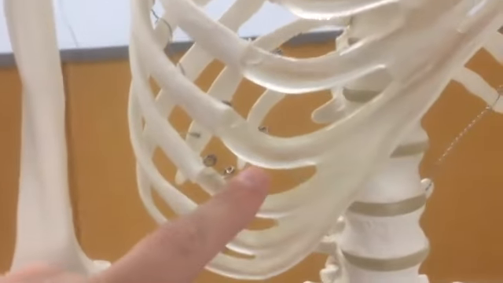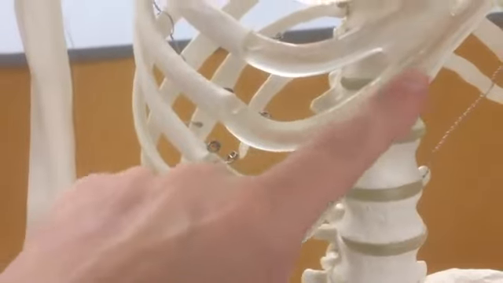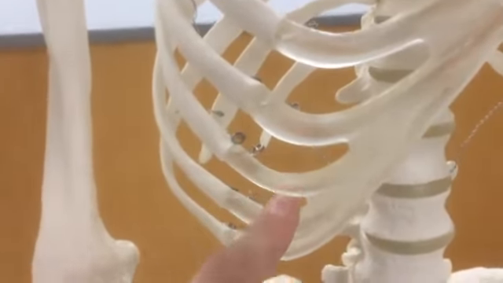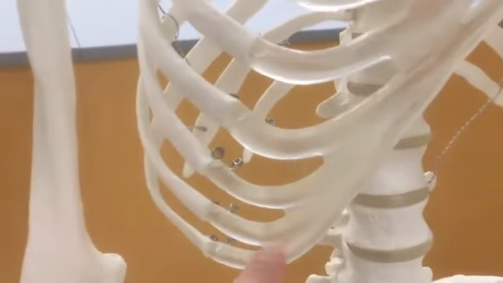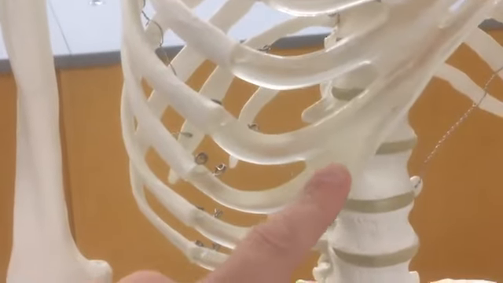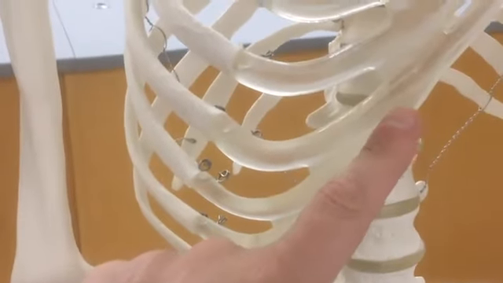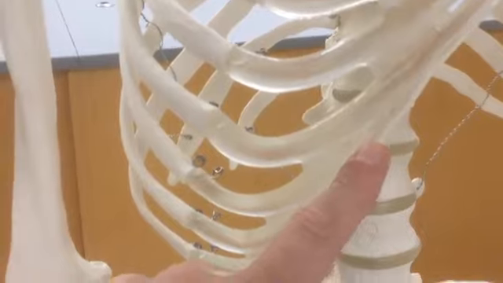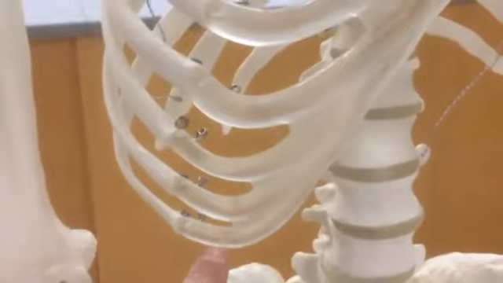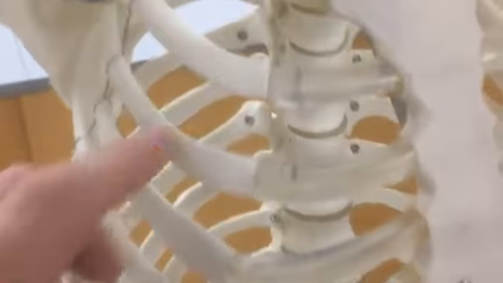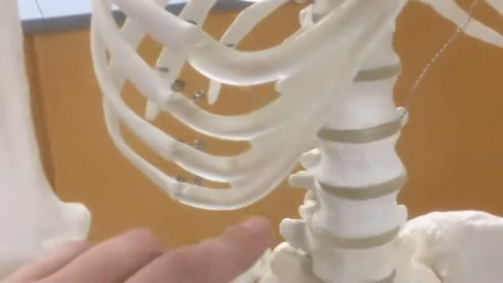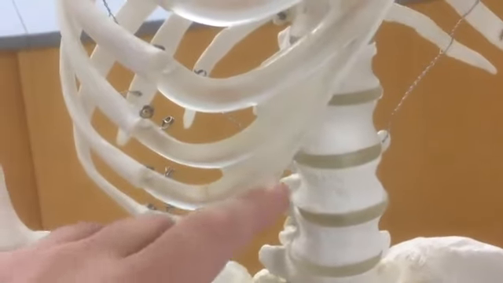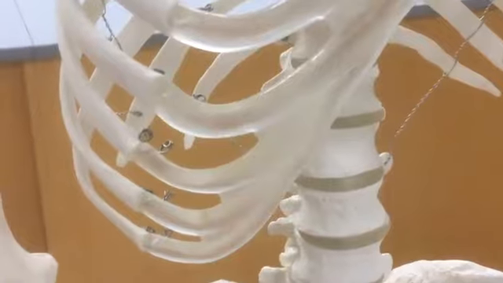Okay. But then after this one, you've got some others down here that aren't joining into the sternum directly. They're joining into the cartilage itself that's up here. Okay. These are going to be known as the false ribs. Okay. So these sometimes get called vertebrosternal, having a direct connection with the sternum, vertebrochondral, having a connection with cartilage, and that's what chondral means.